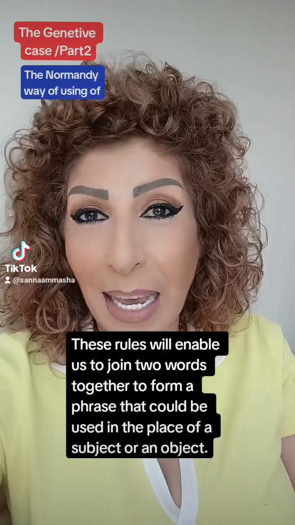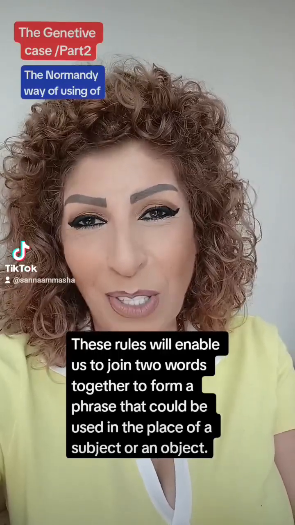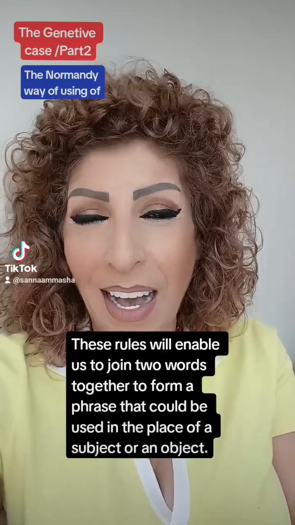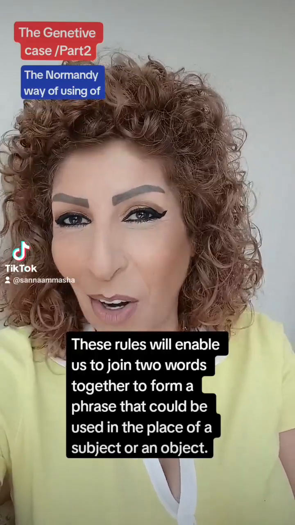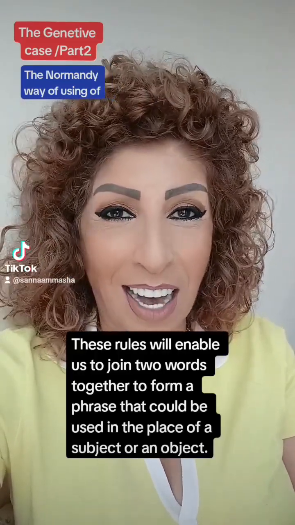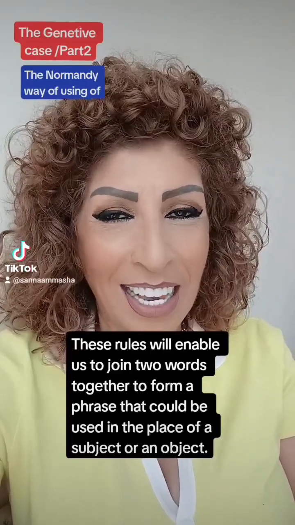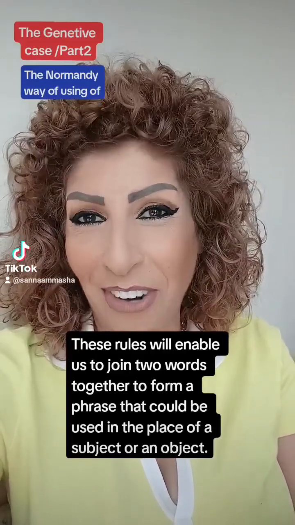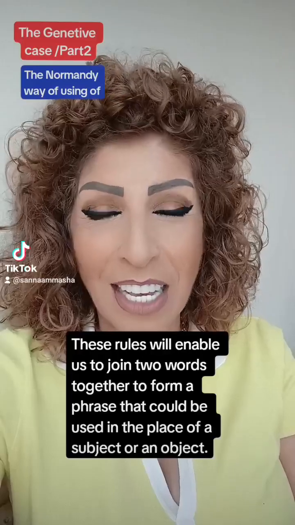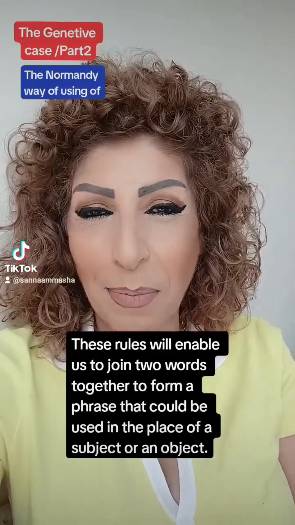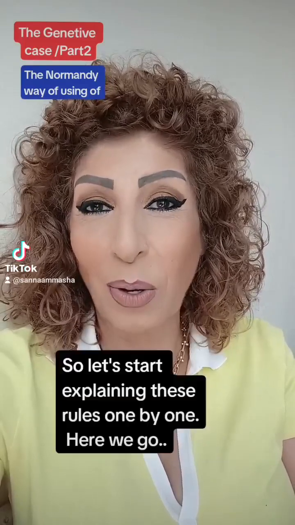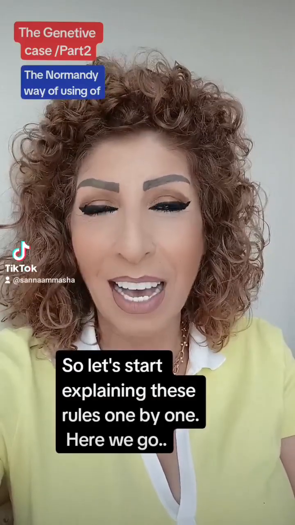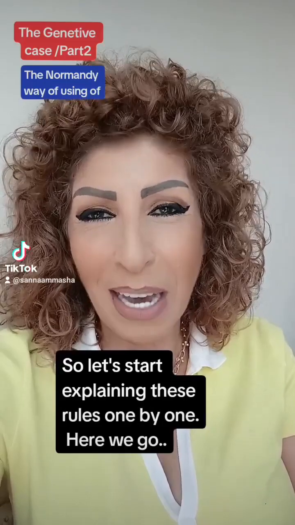So what are these rules that enable us to join two words together and to make a certain structure that could be used as a subject of your sentence or as the object of your sentence, because it's like a phrase, alright? And a phrase could be used in the place of the subject or in the place of the object. So let's start by explaining these rules one by one.